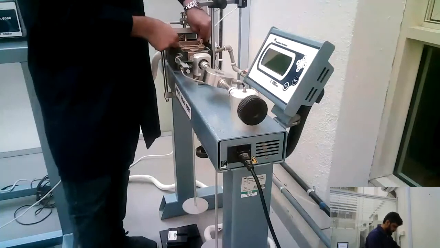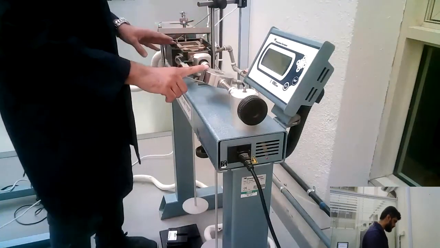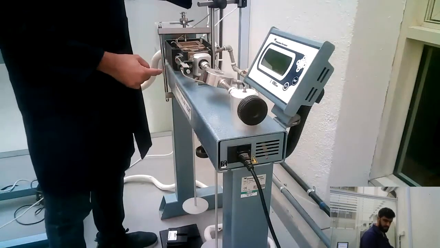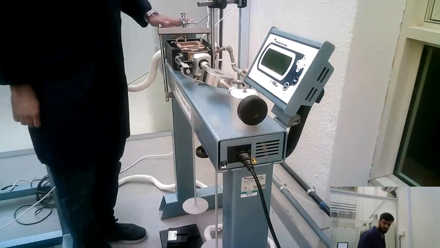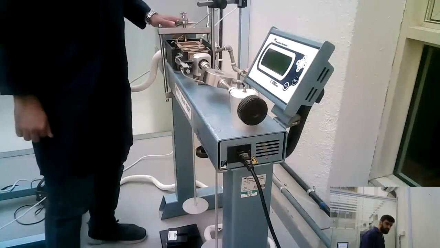It has a load cell to apply horizontal shear force. This is the load cell. It has two LVDTs to measure the horizontal and vertical displacements. Okay, and this is the driving motor which will apply the load.